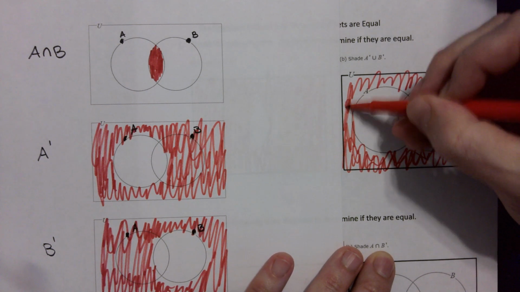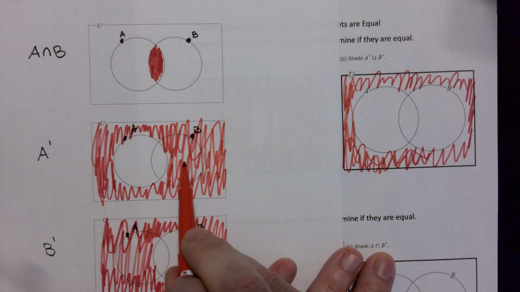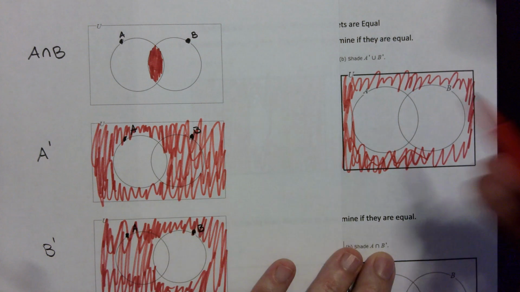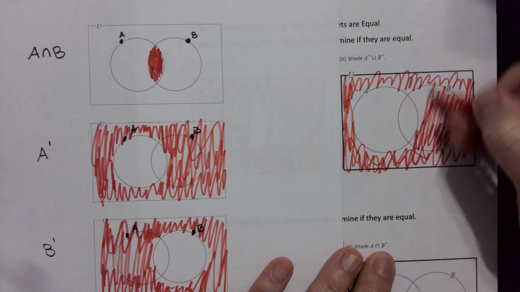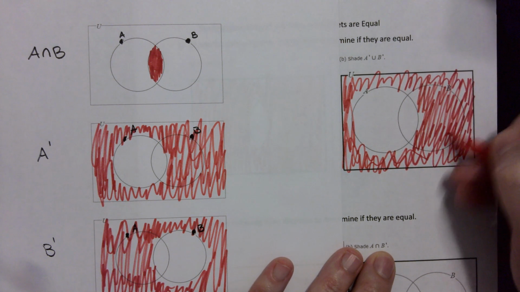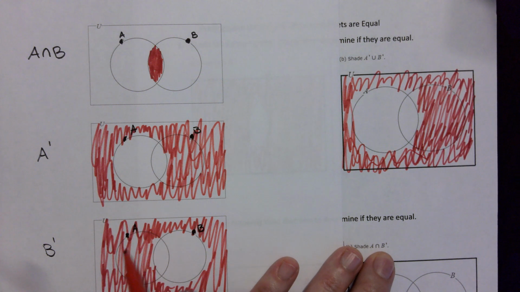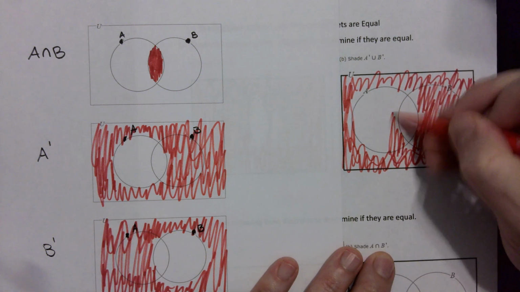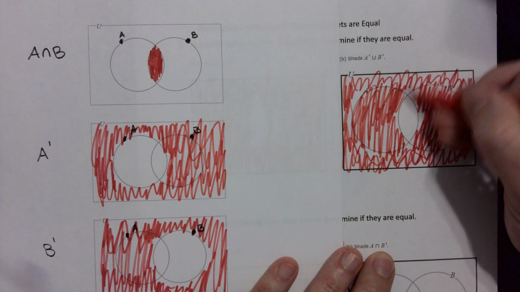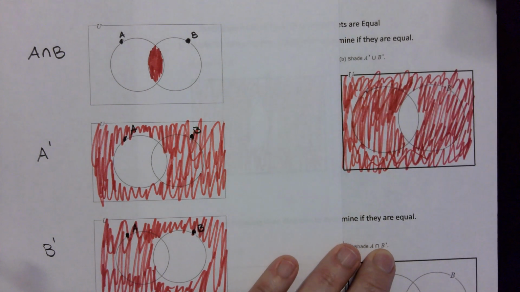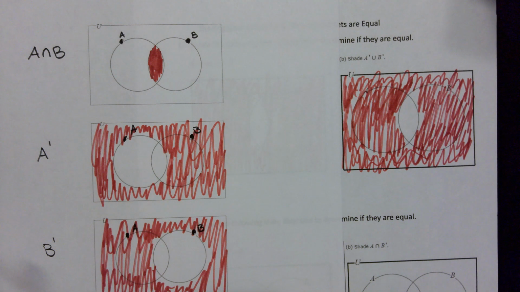Okay, and then here it says I shade this part of B. So let's do that. Okay, and then here it says shade this part of A. So let's do that. Okay, so the only thing not shaded was that inside portion.